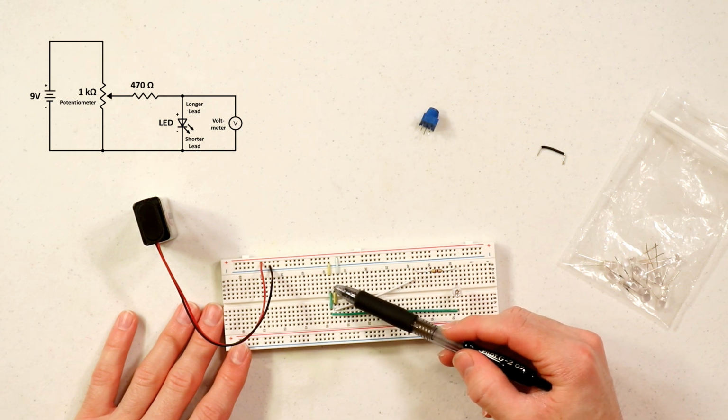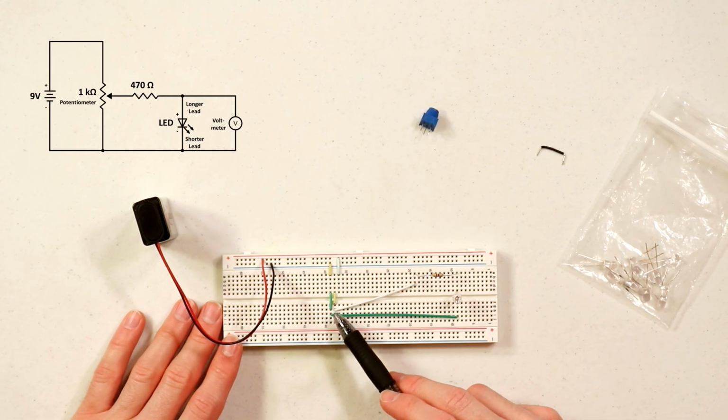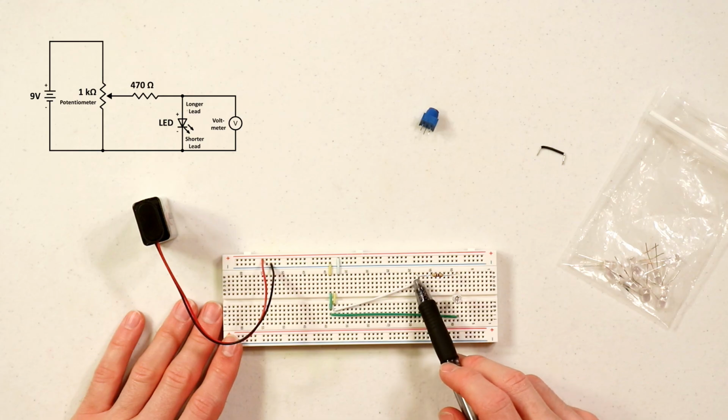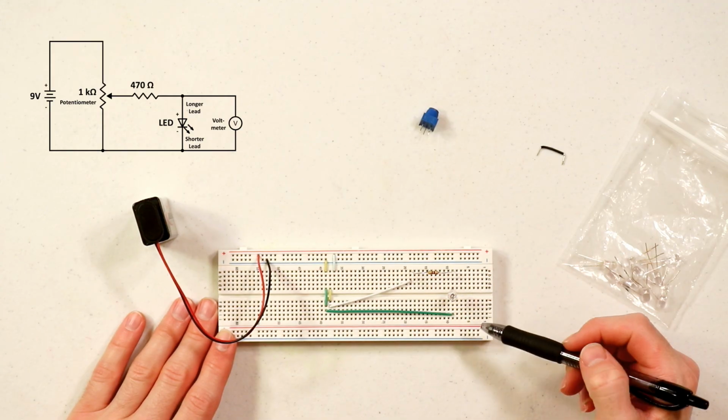So in this row that we skipped, it goes from the last hole on this side over to the first hole on this side. Then connecting right there to the yellow wire is this long white jumper wire, which goes across and connects to the left side of the resistor. The other end of the resistor connects to the same row as the positive lead on our LED.